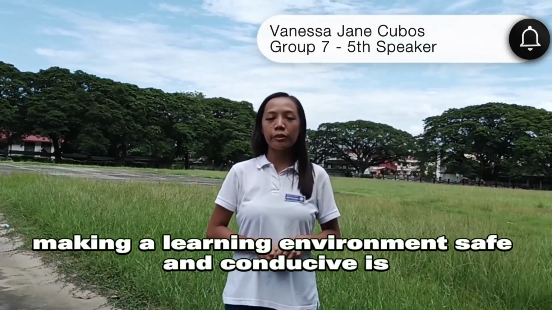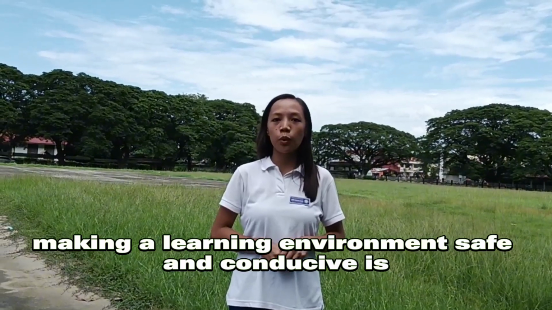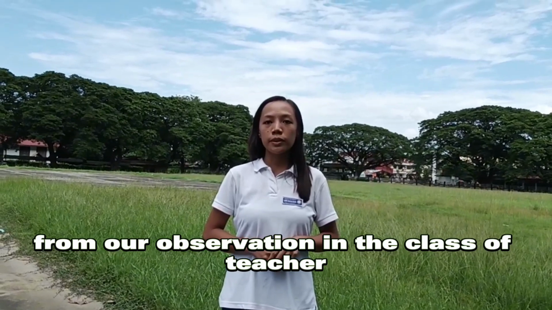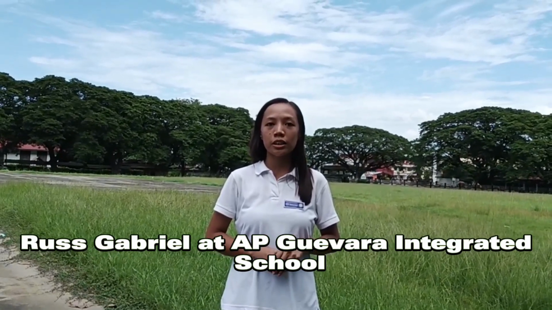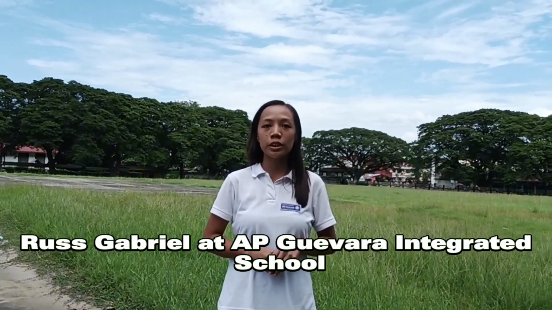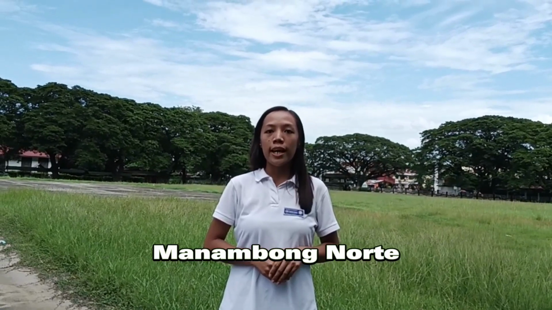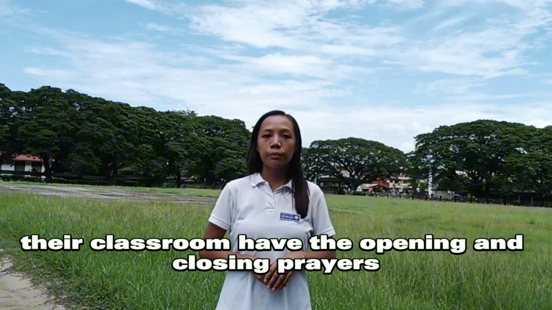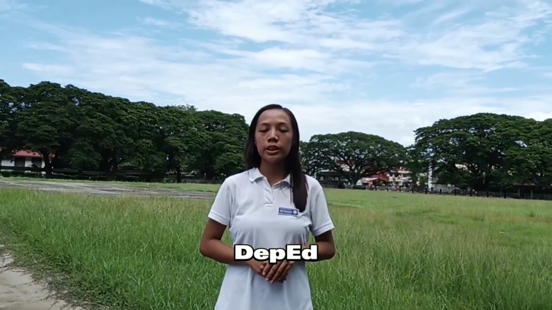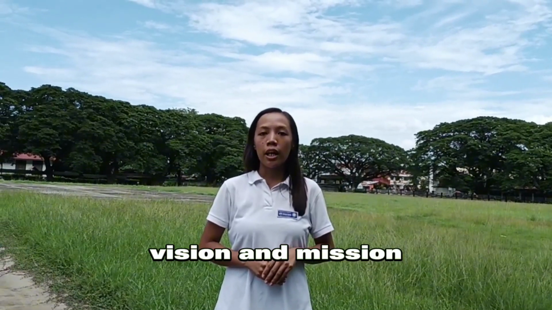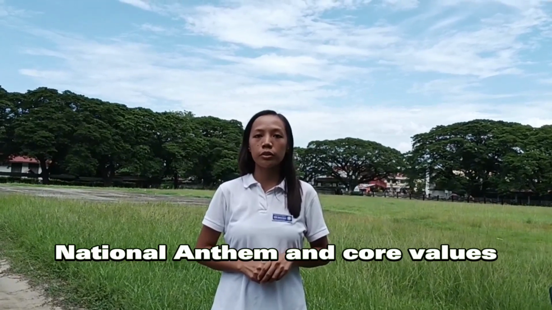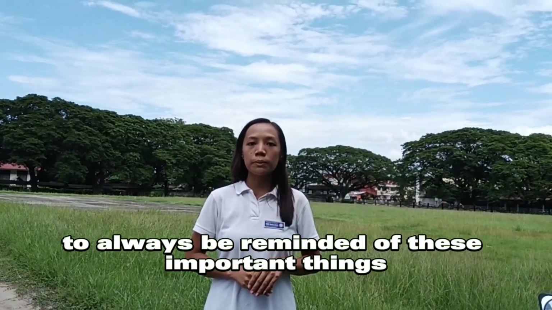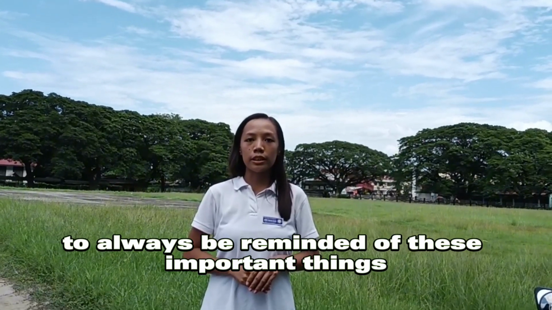Making a learning environment safe and conducive is one of the most important things that teachers do. From our observation in the class of Teacher Ras Gabriel at AP Guevara Integrated School, Manambong Norte, I have observed firstly the classroom itself. Their classroom has the opening and closing prayers, depth and vision and mission, national anthem, and core values that I believe are used in order for the students to always be reminded of these important things.